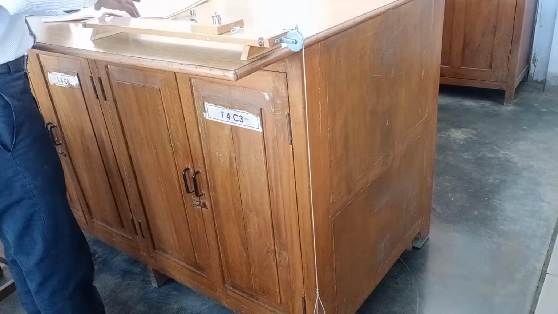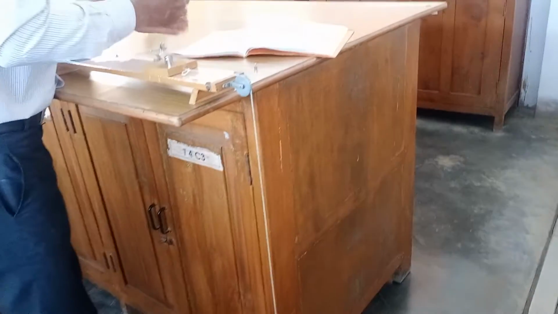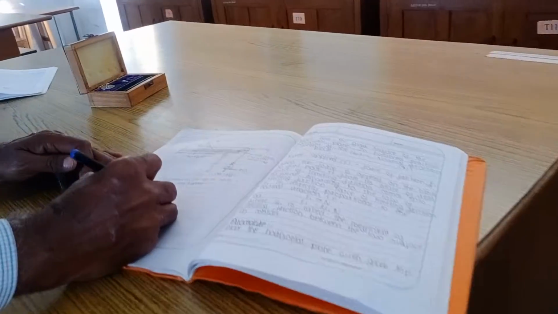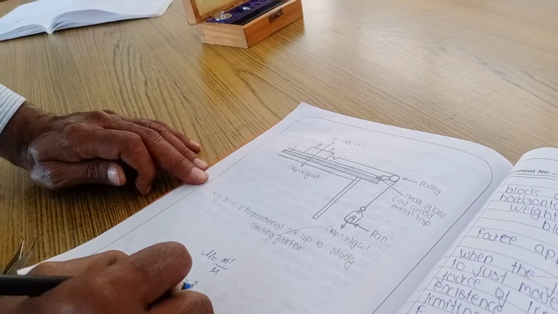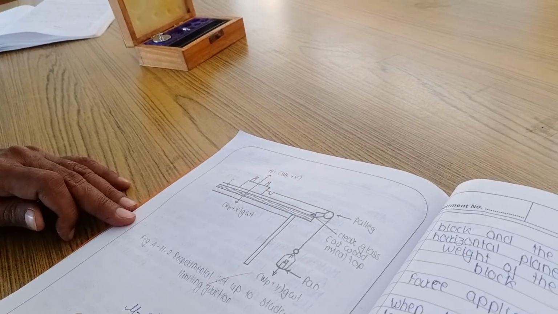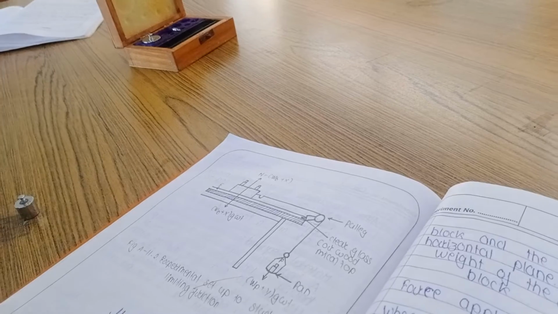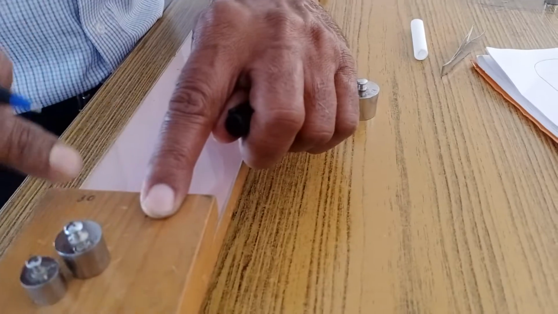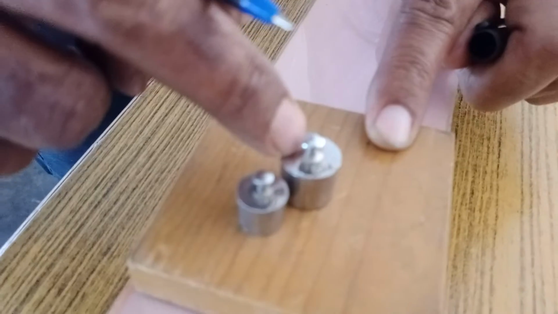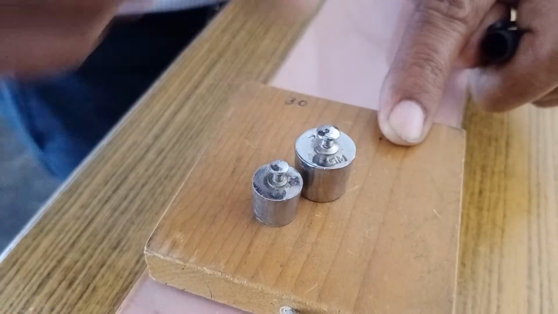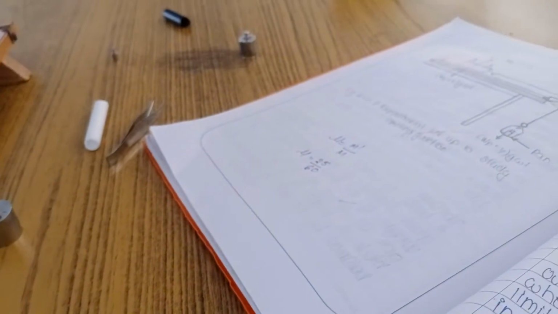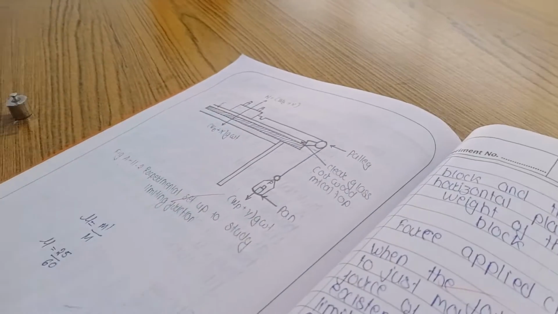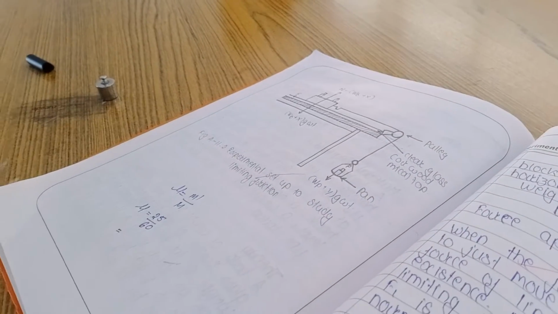Coefficient of friction is mu equal to m dash upon M. What is m dash? M dash is 25, and M is what? This M is 30 for the wooden block, 30 plus 30, so it is 60 gram. So by this way we can calculate the coefficient of friction. On the board I have mentioned something else. Now this is the first reading, and by this way you can calculate the coefficient of friction.